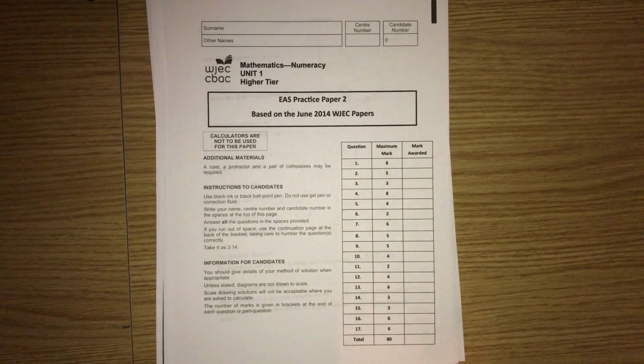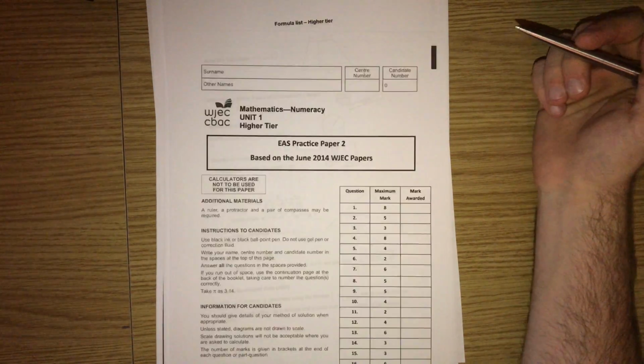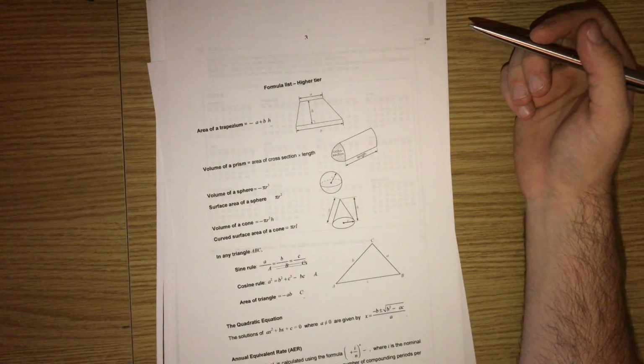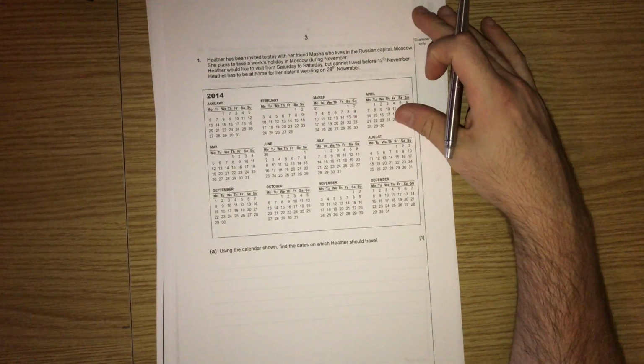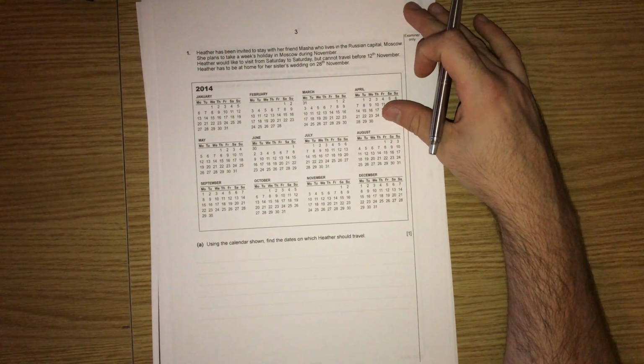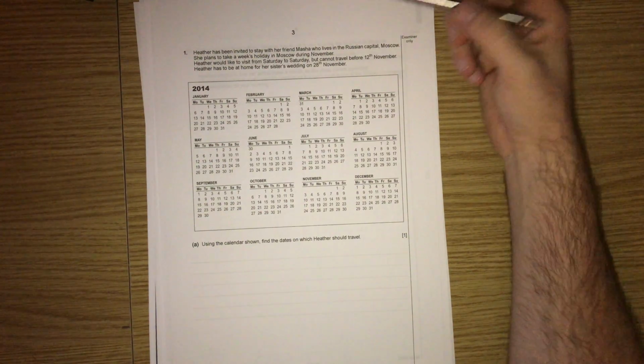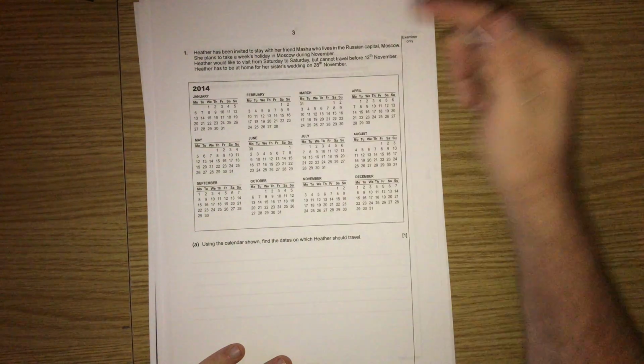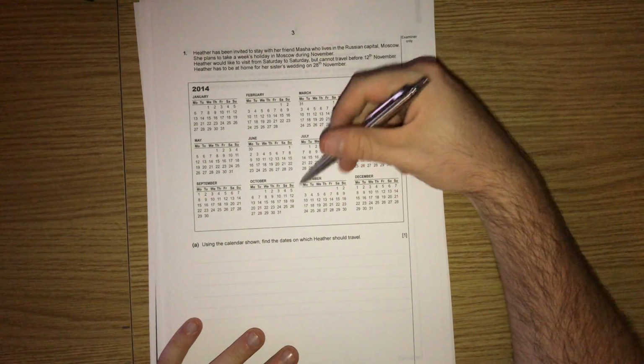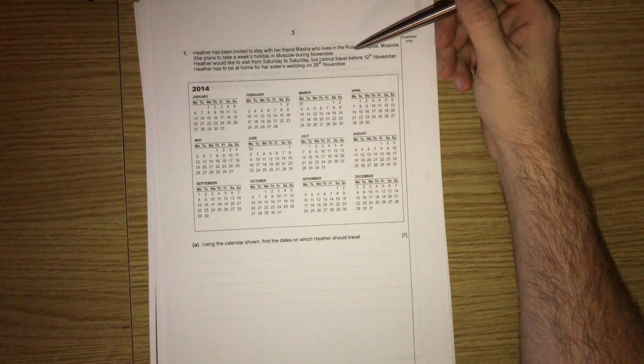Yes, practice paper 2, numeracy non-calculator. So, question number 1. Use the calendar to find the dates on which Heather should travel. Heather would like to visit from Saturday to Saturday, and she wants to go in November. So, we're only worried about November, and it's got to be Saturday to Saturday.